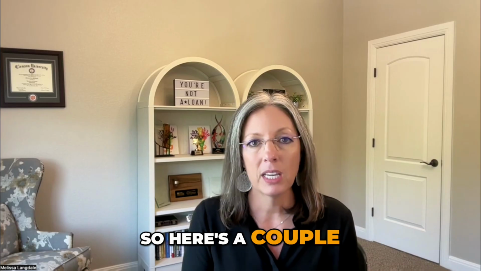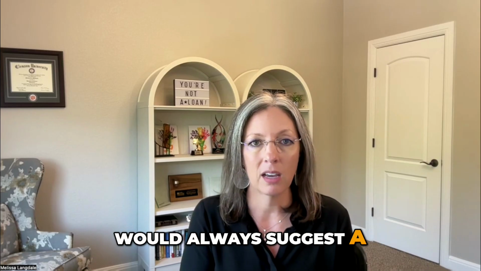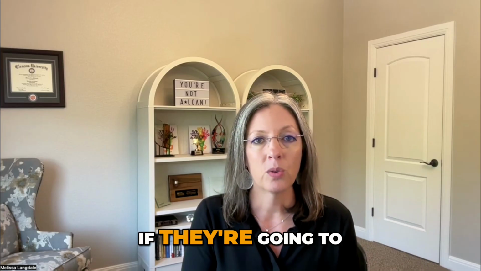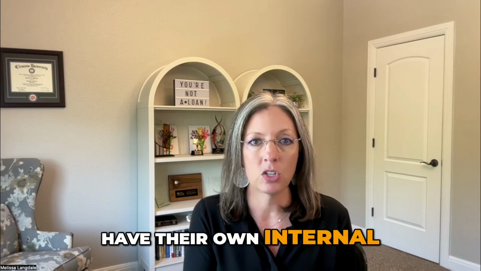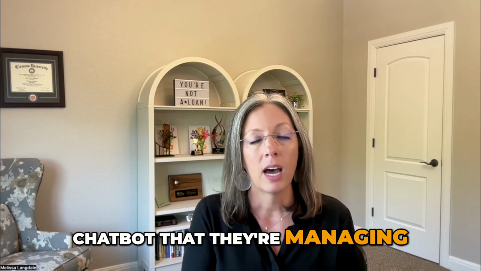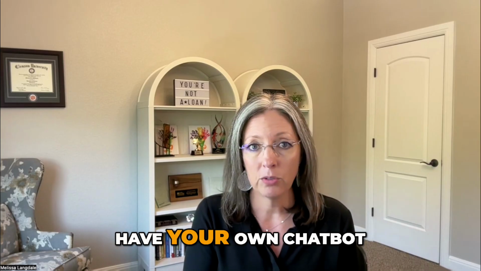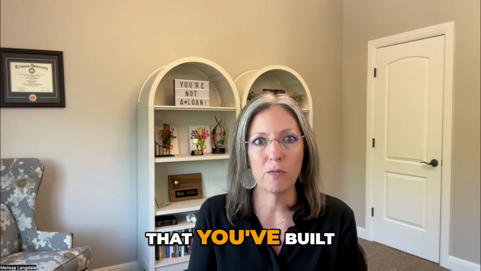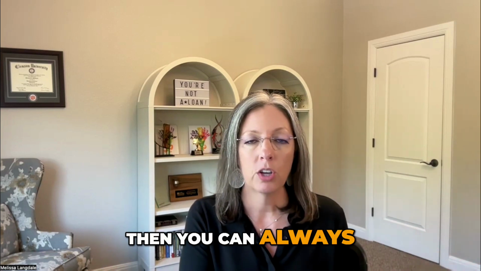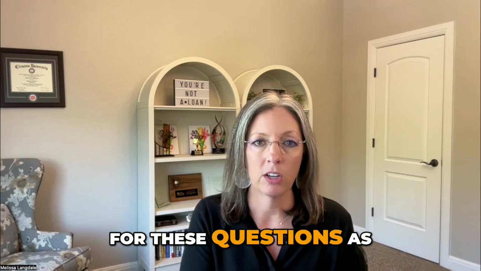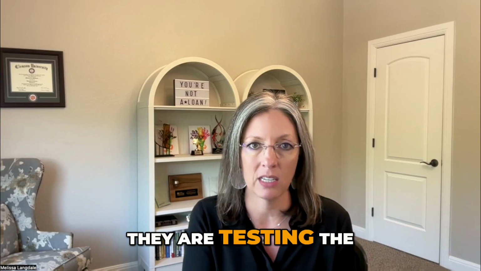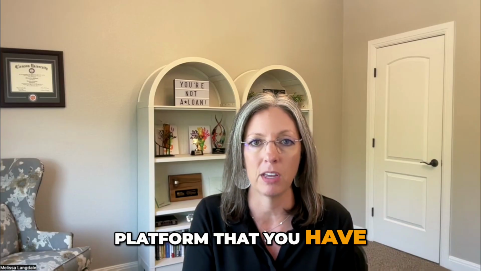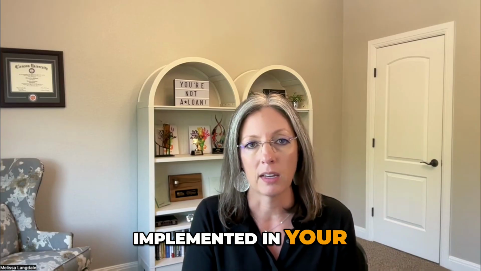So here's a couple of key things that I would always suggest a company test if they're going to have their own internal chatbot that they're managing. And if you don't have your own chatbot that you've built, that you have in-house, then you can always go to your vendor for these questions as well to see how they are testing the platform that you have implemented in your company.